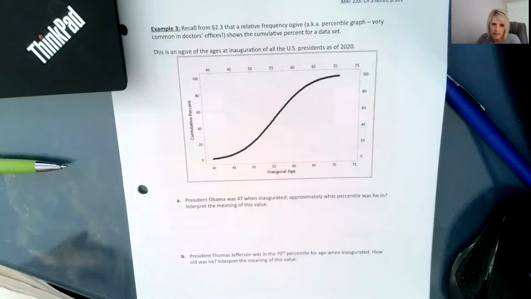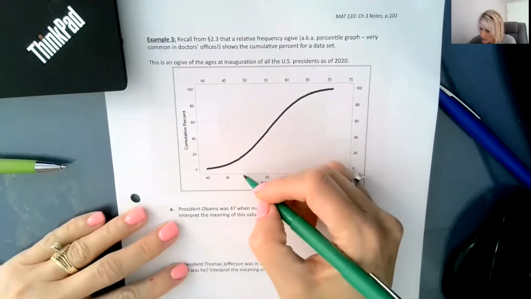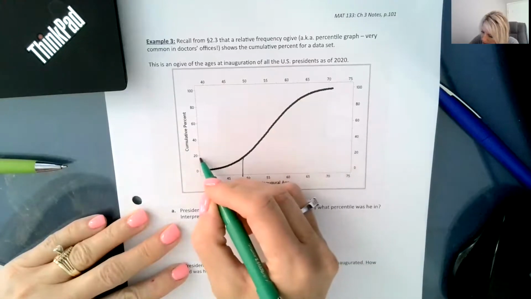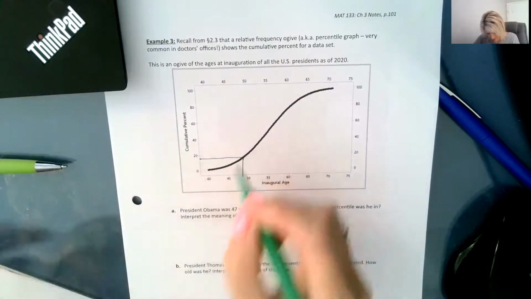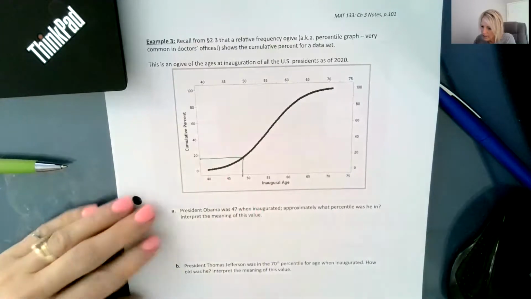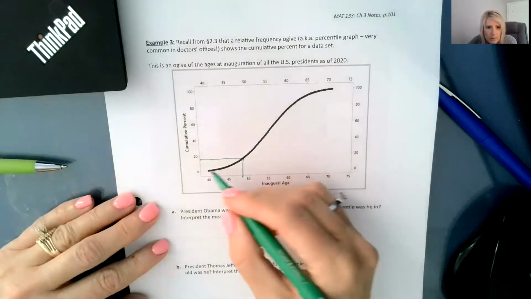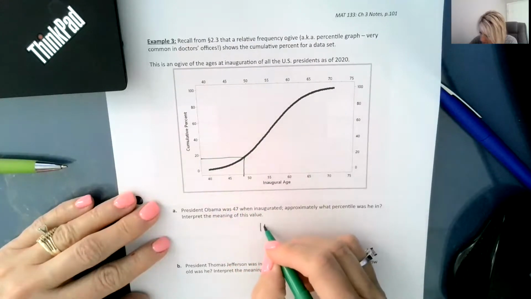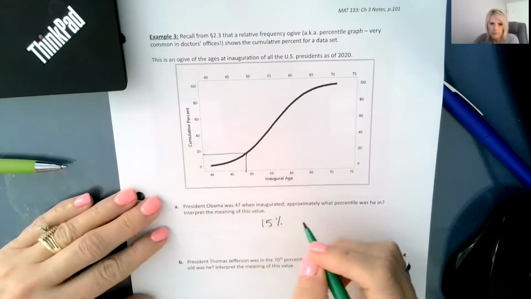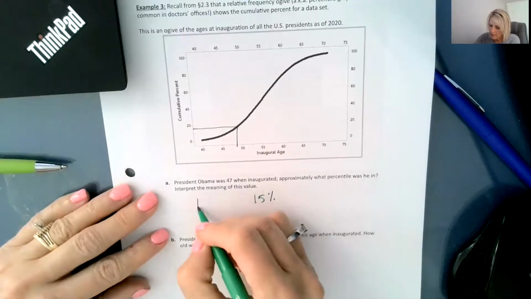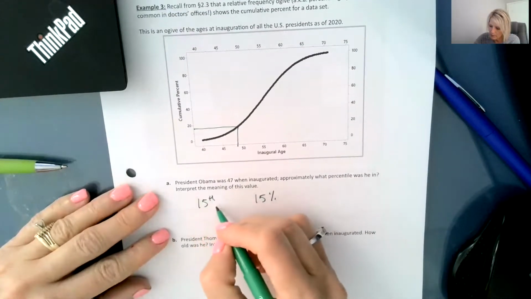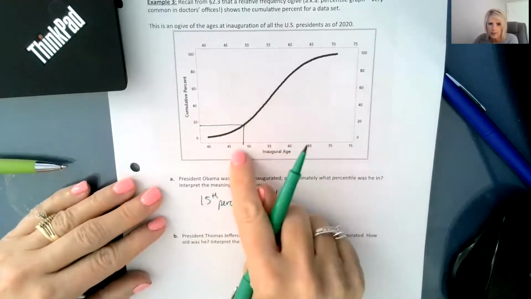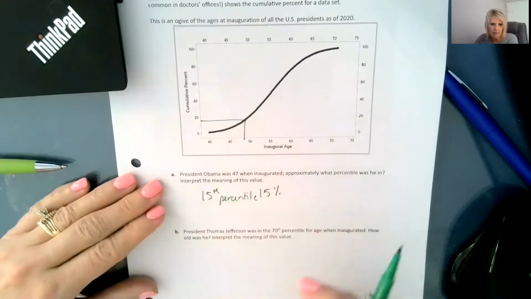So he was 47. I'm going to go to where I believe 47 is, maybe right there, and I'm going to go over, and it looks like he's maybe around the 15th percentile. It depends on where you draw the 47. It might be closer to 10.